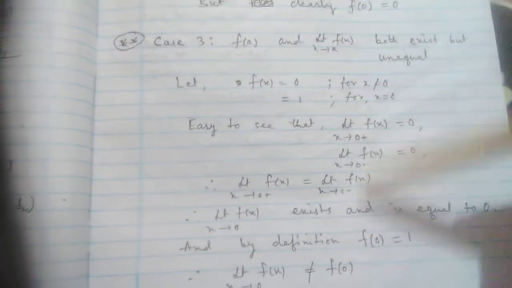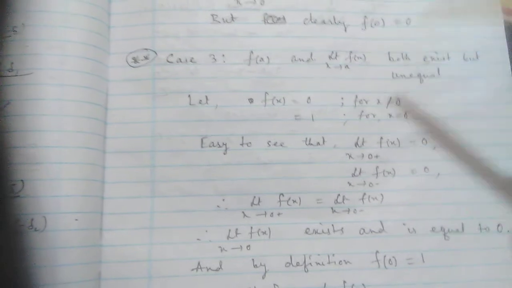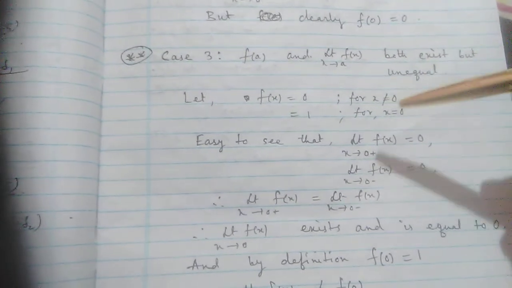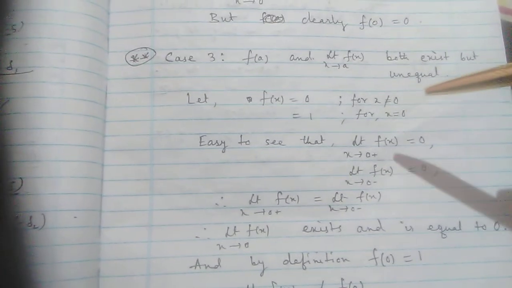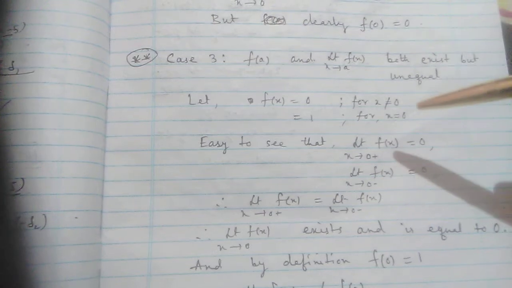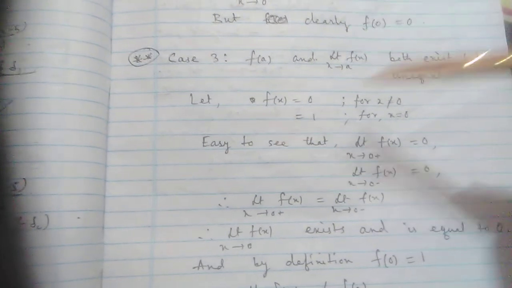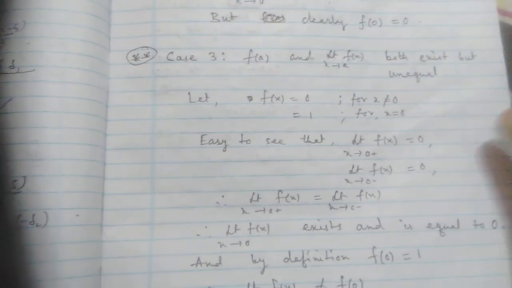This is a very important case. You will have to remember this for improving your limit, continuity and differentiation parts. You need to remember such kinds of exceptional cases. Now we go to case 4.